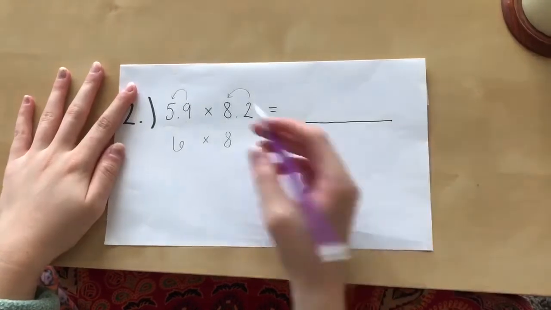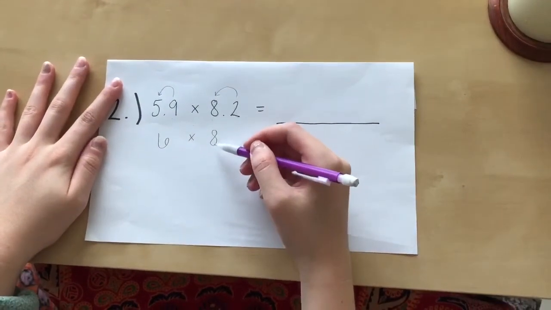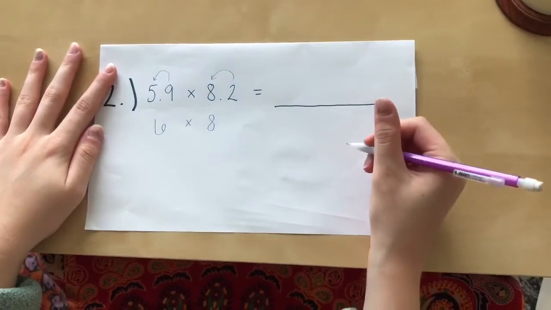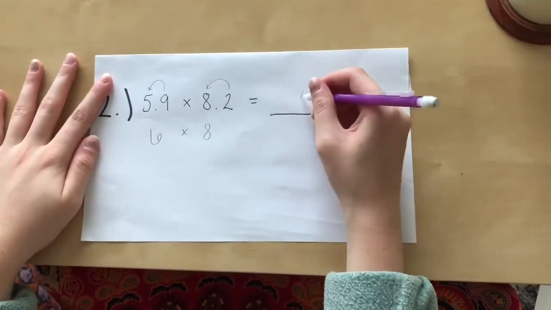So now we have a simpler problem to multiply that we could probably do in our head instead of doing on a calculator. We know 6 times 8 is 48.